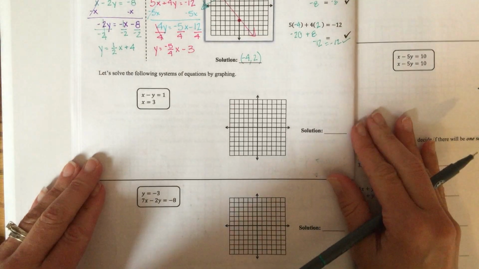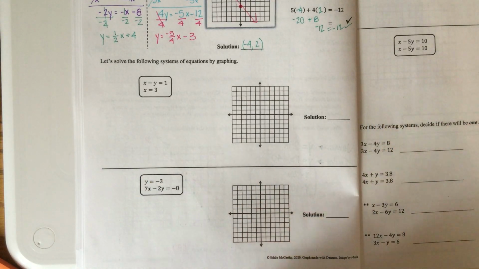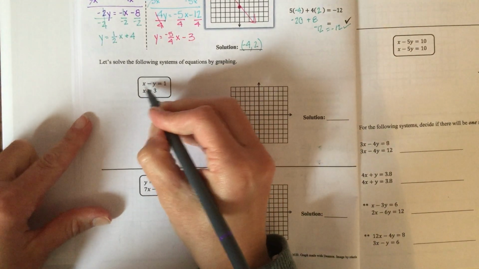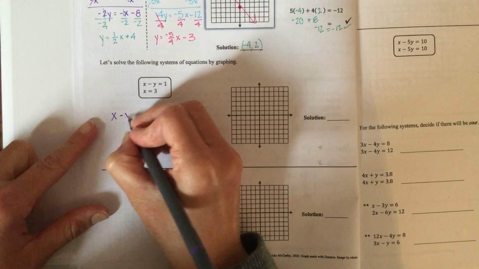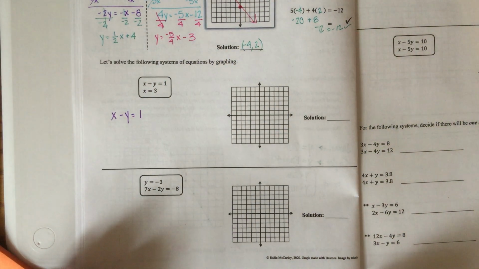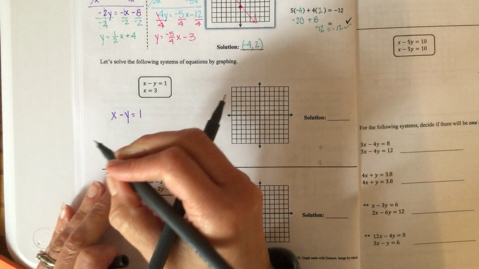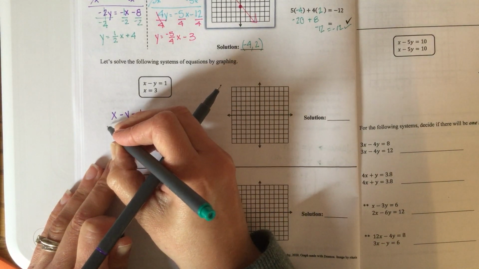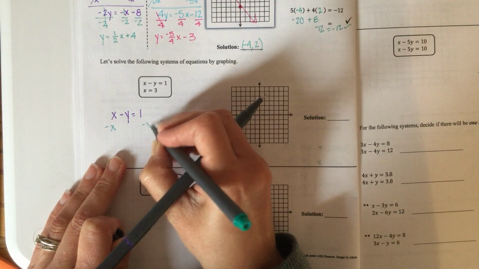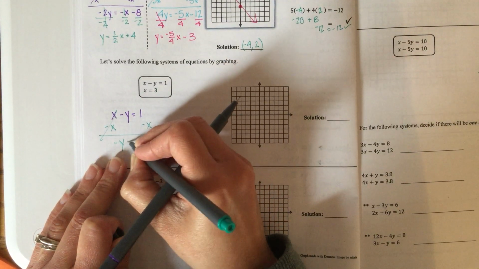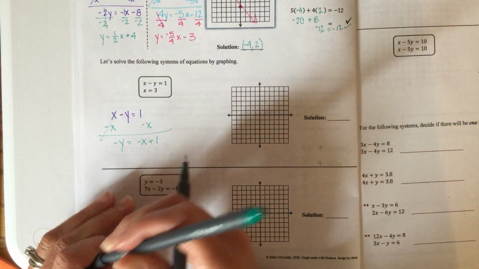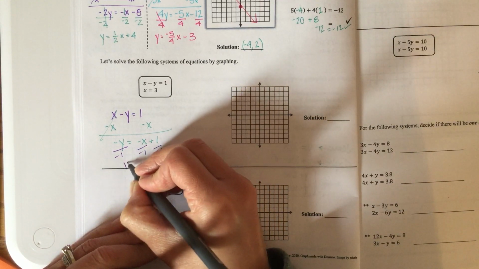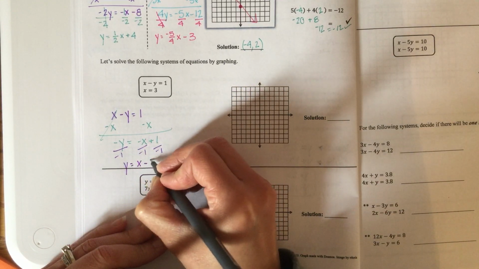Okay, so now we're just going to practice solving a few more by graphing. If they don't give it to us in slope-intercept form, we're going to get it there. So this first one, x minus y equals 1. What I'm going to do is move the x over by subtraction. I actually want to move the y over, but I'll just do it this way for now. And then I would divide by a -1. So this turns out to be y equals x minus 1.